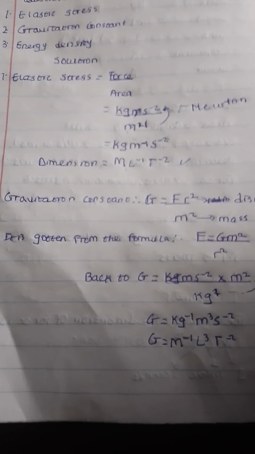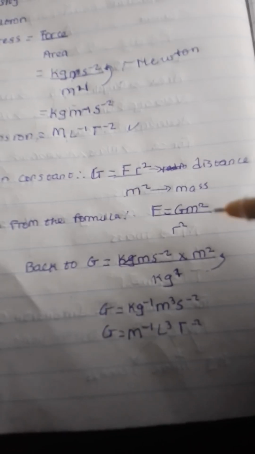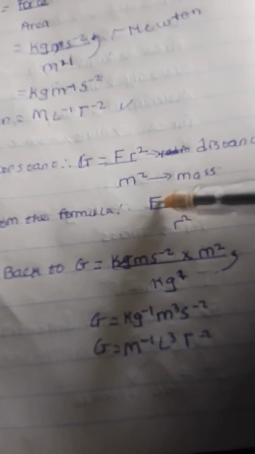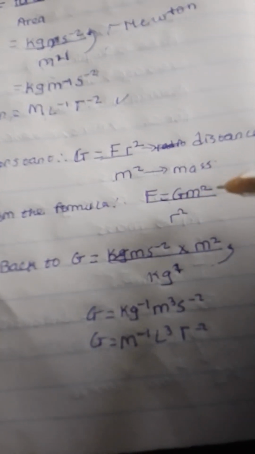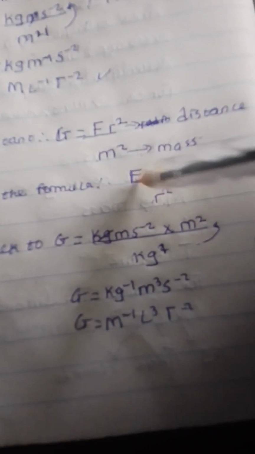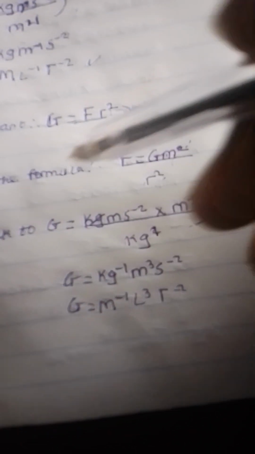So how did you get this? So the formula is what? F equals G m square over r square. This formula is gotten from Newton's law. They say the force between two bodies in gravity is directly proportional to the product of the masses, that is m times m, and is inversely proportional to the distance between the masses square, that is r square. So what I'm trying to say is that this m is representing the mass, okay, I've written it here before. This arrow that is here is representing the distance between the two masses.